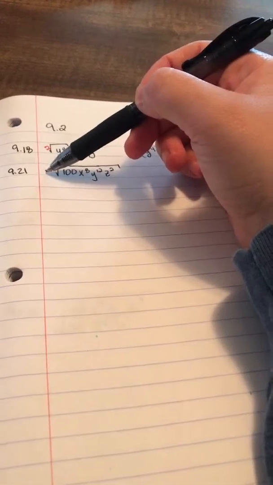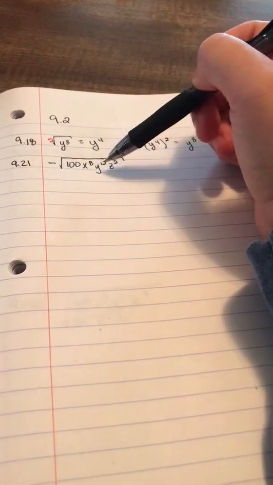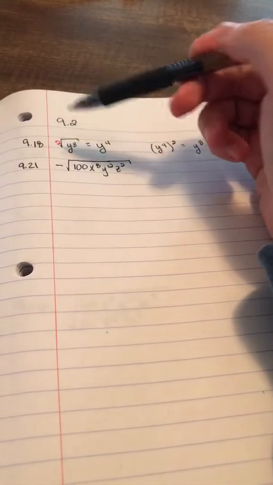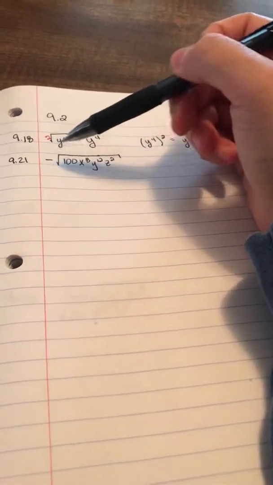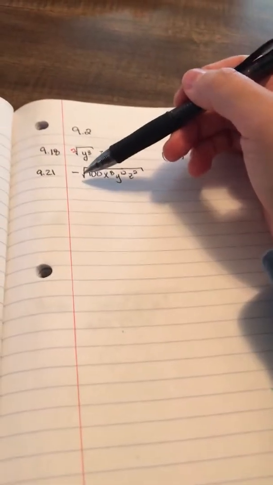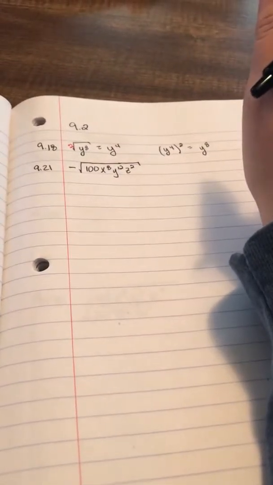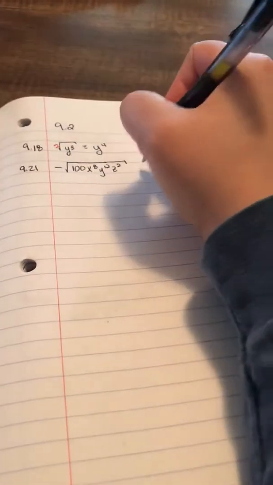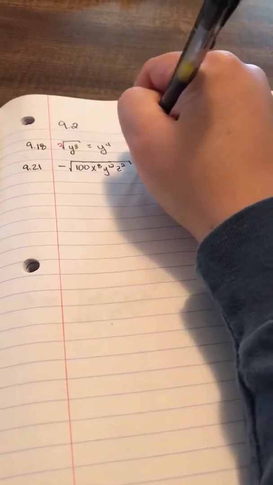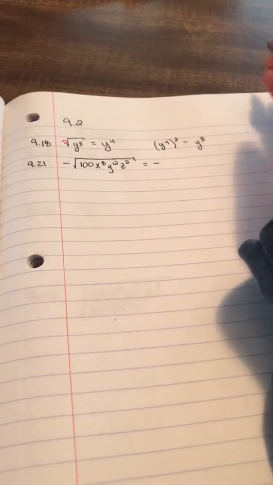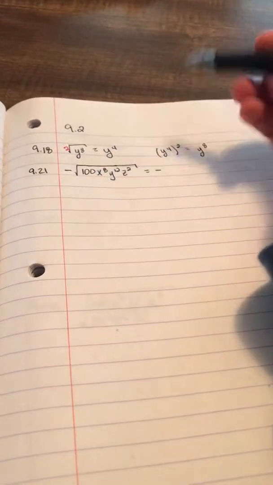So for the next one, you have a negative square root of 100 x to the 8th y to the 12th z squared. So if the negative's on the outside, that's fine. It just can't be on the inside. So if the negative had been on the inside, you'd just put no solution, because we're not doing imaginaries. Negative on the outside is fine. It's going to just stay there. So we're going to have a negative. Square root of 100 is 10.